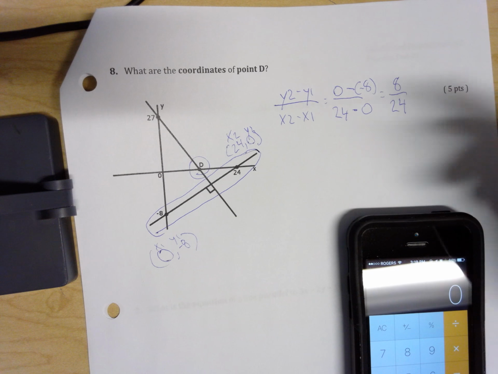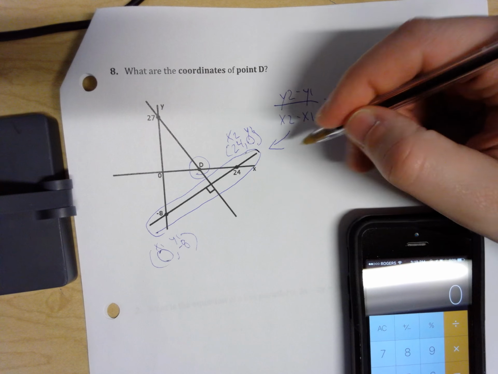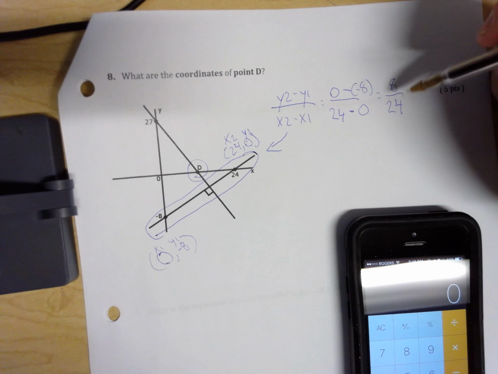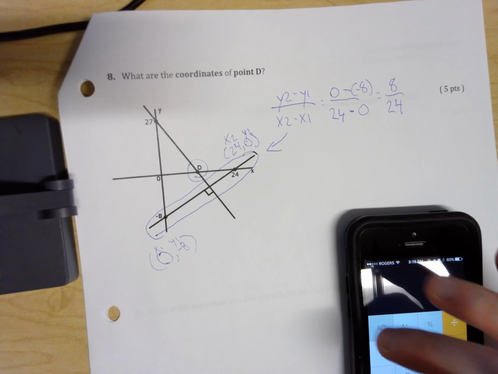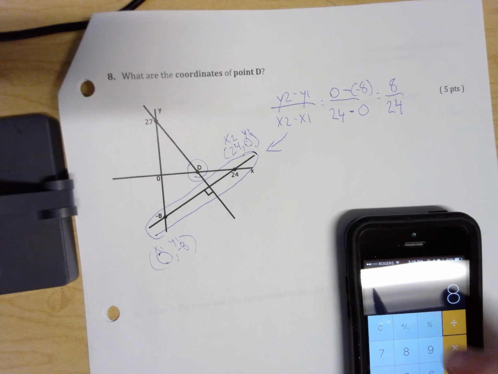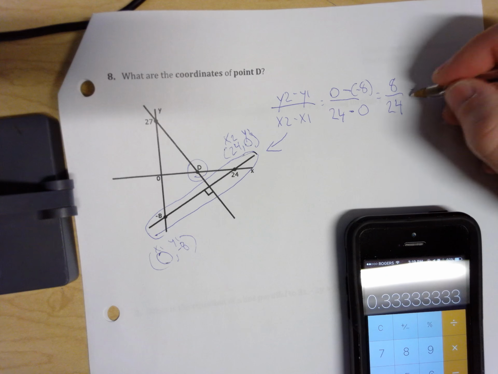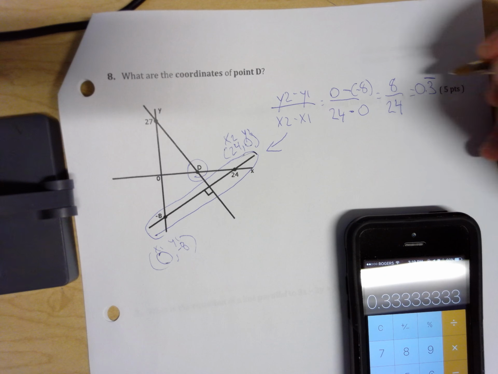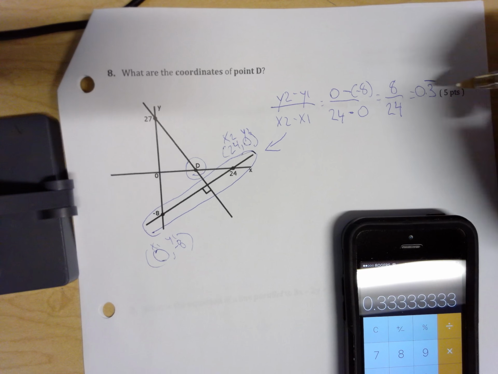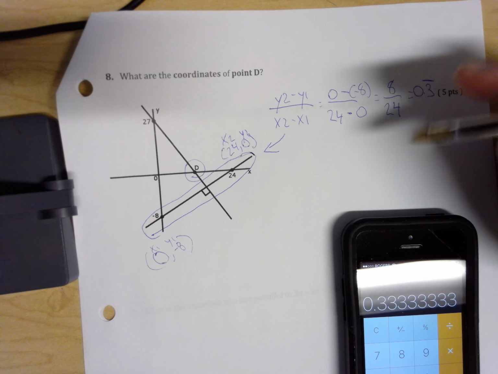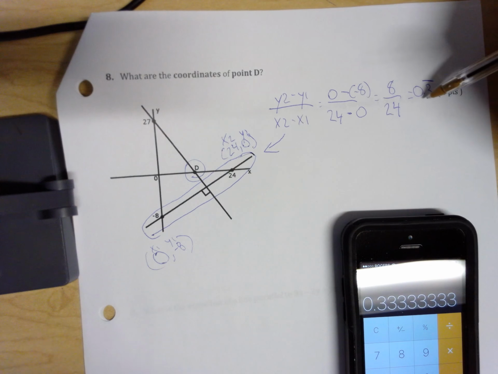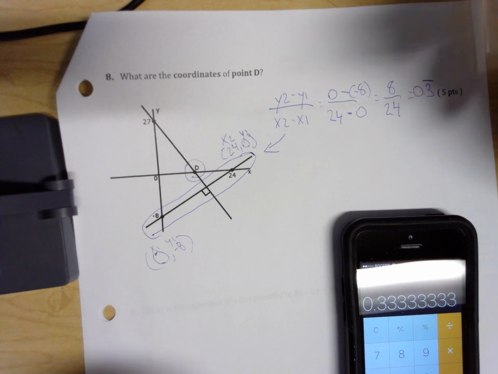So I've now found my slope for this line here. Now remember, because it's perpendicular, we didn't find our slope yet, hold on. 8 divided by 24 is equal to 0.3. Now we found our slope. Now that we found our slope, remember, because it's perpendicular, we have to do our negative reciprocal, which means we have to do the flip.